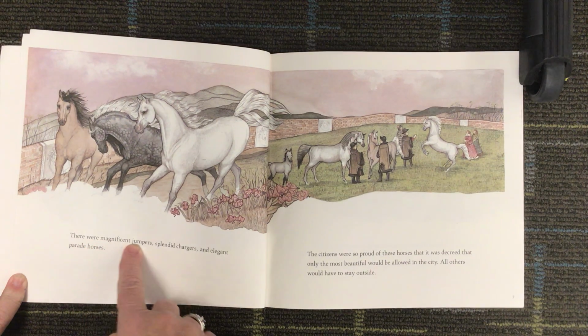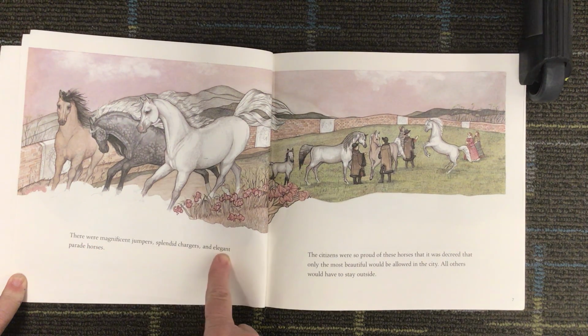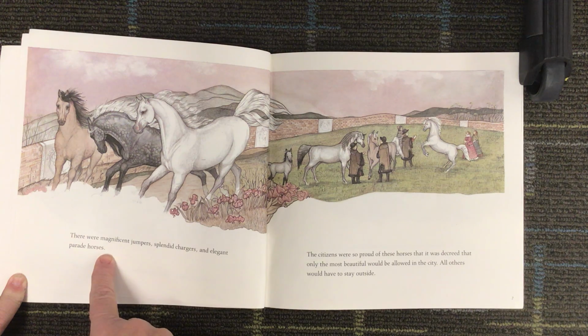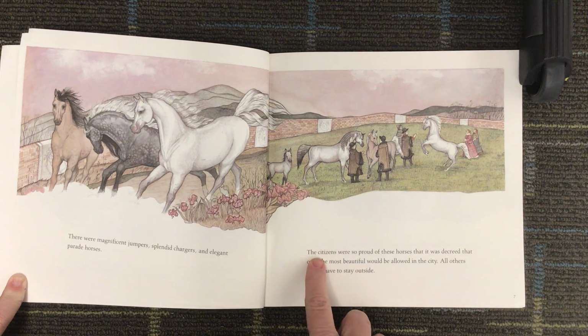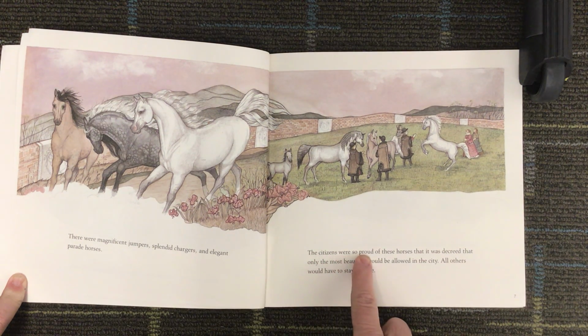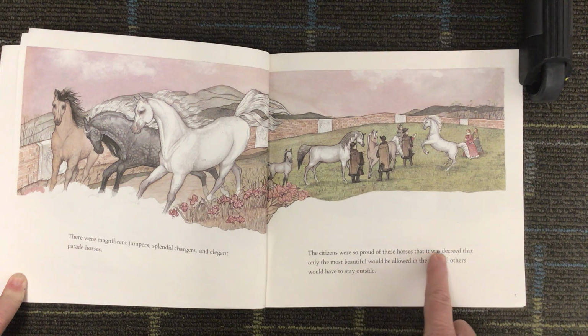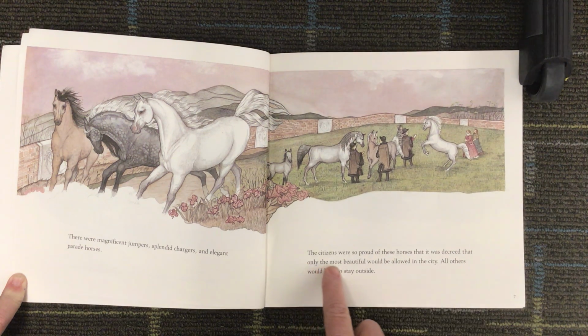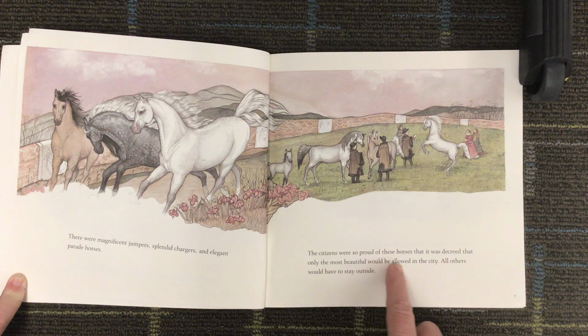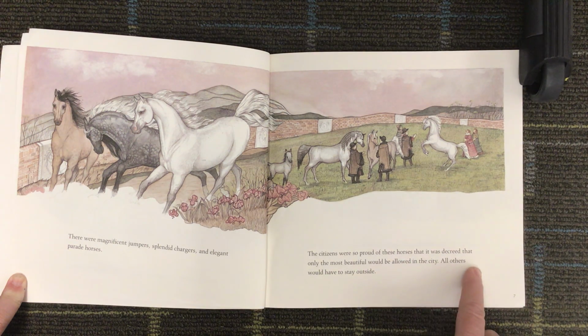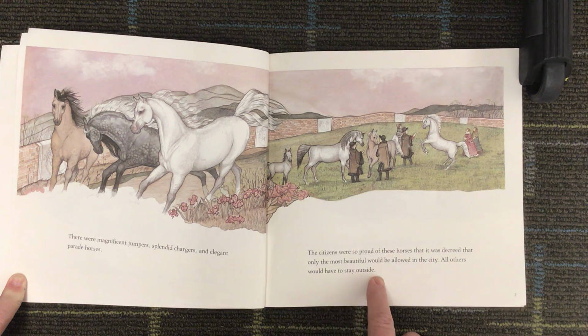There were magnificent jumpers, splendid chargers, and elegant parade horses. The citizens were so proud of these horses that it was decreed that only the most beautiful would be allowed in the city. All others would have to stay outside.